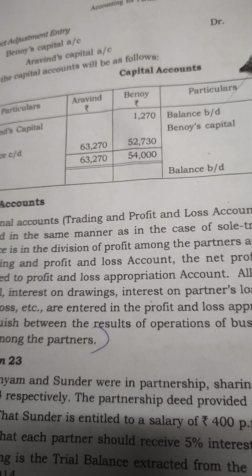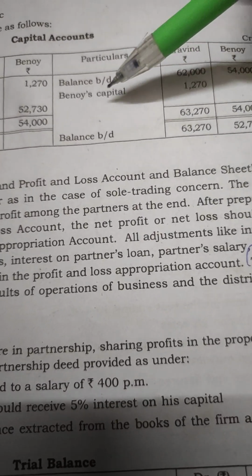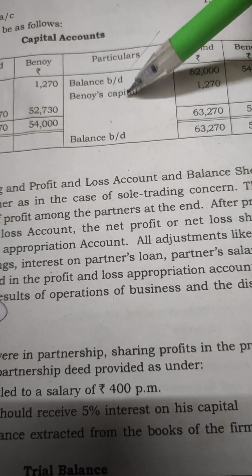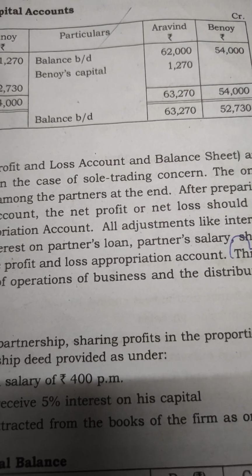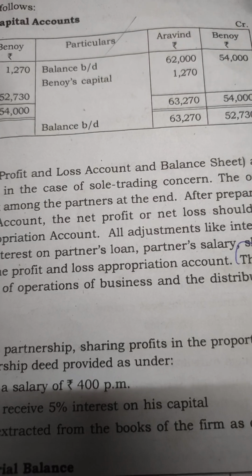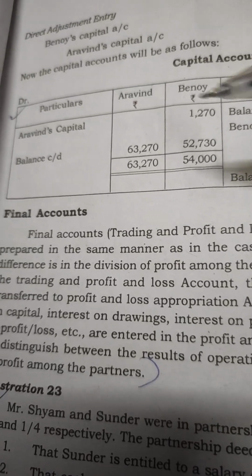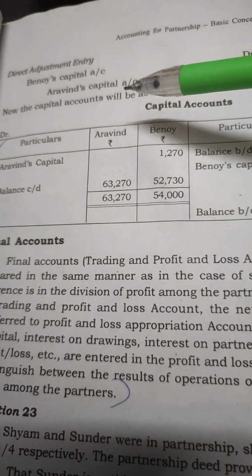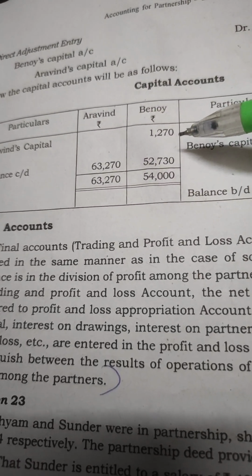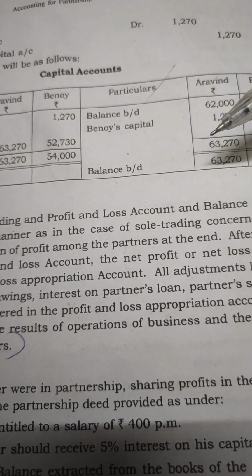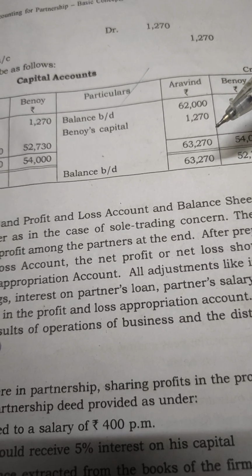Then we have to prepare the capital accounts, particulars Arvind, Binoy. The opening capital, first balance is credit balance, balance carried out. The closing capital, the one that is given in the question, that is 62,000 and 54,000. Then Arvind's capital, it is debited, so it's shown on the debit side, 1,270. Then Binoy's capital, it is credited. Binoy's capital shown on the credit.